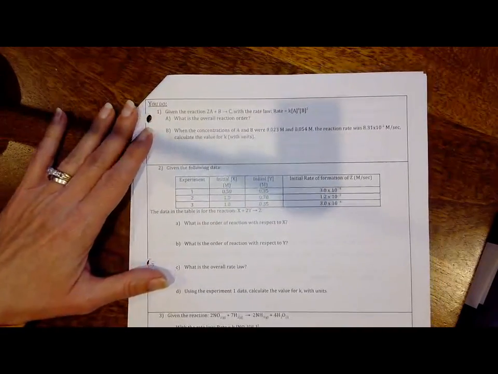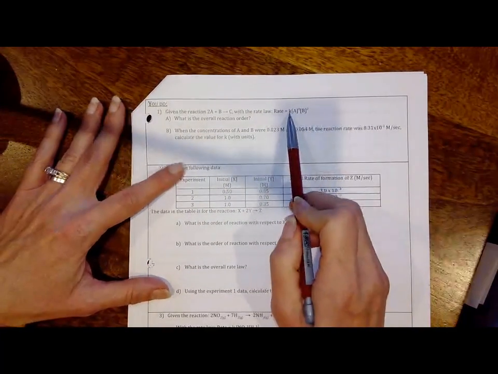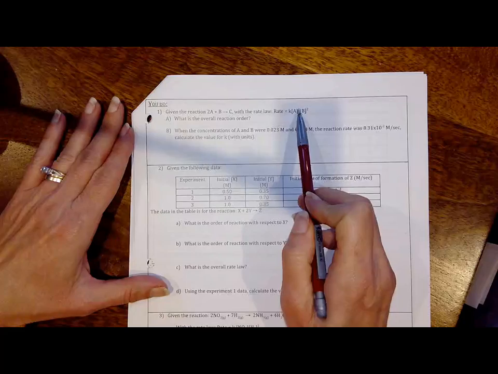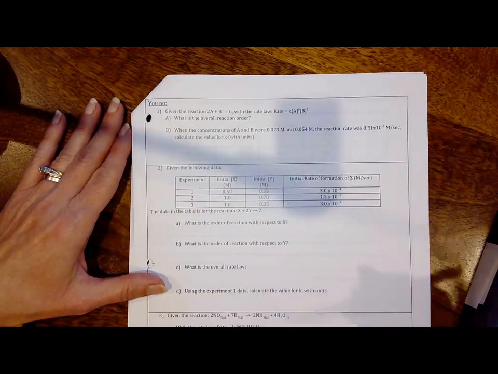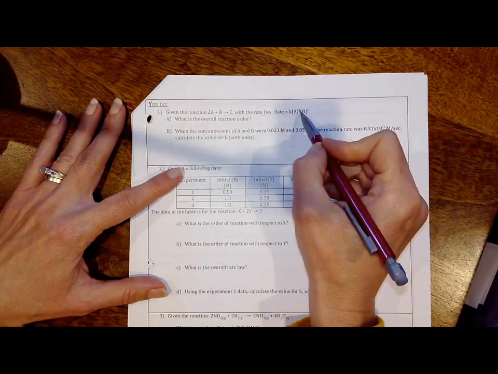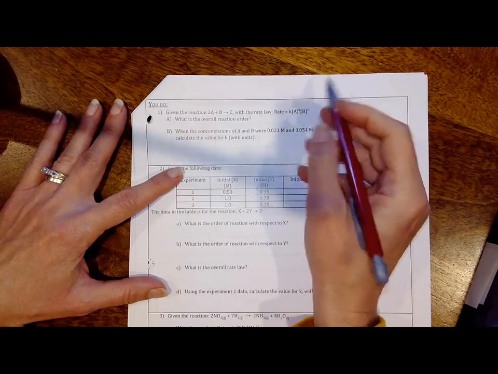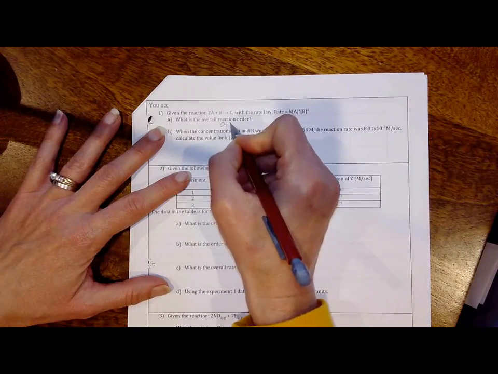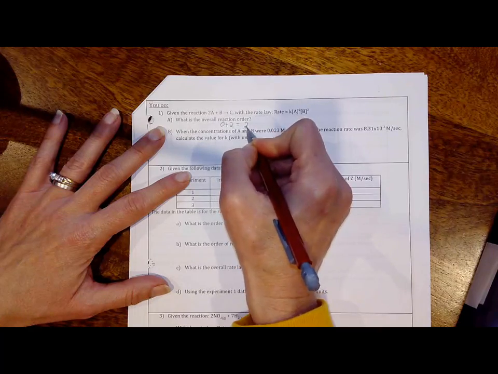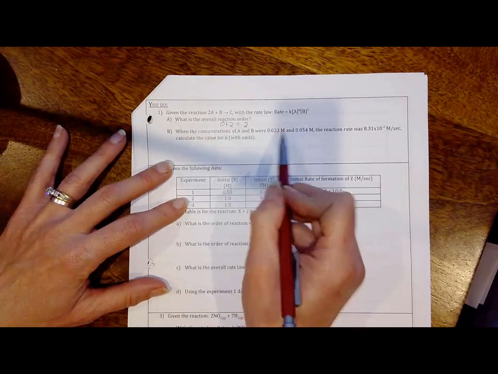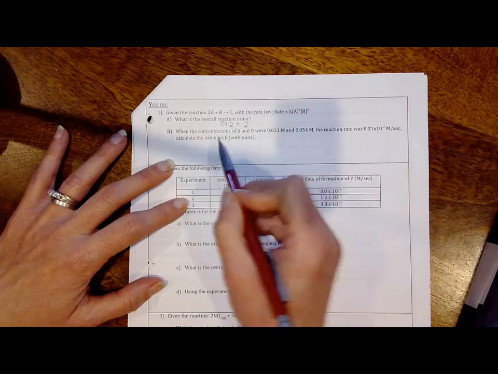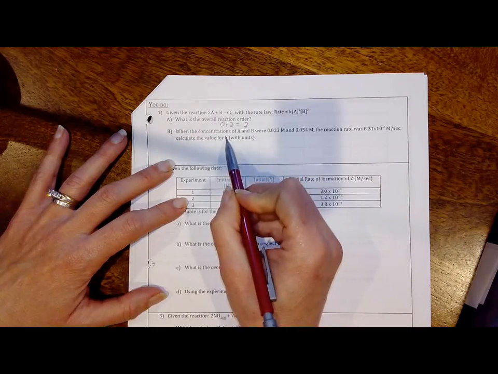Now let's flip over, and we're given this law. We're told that it is equal to K times A to the 0, B to the second power. Overall reaction order is just the order with respect to A plus the order with respect to B. So we have 0 plus 2. Our overall reaction order is 2. And then it gives us concentrations and a rate and asks us to solve for K. So once again, we're just substituting into the equation.